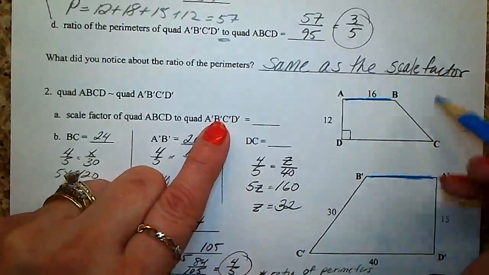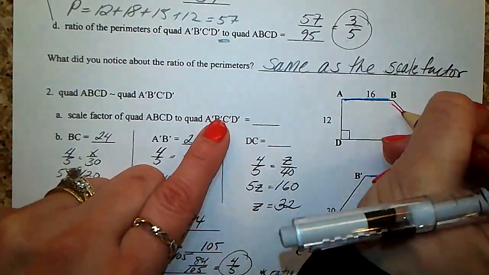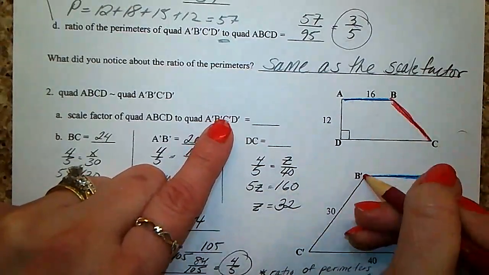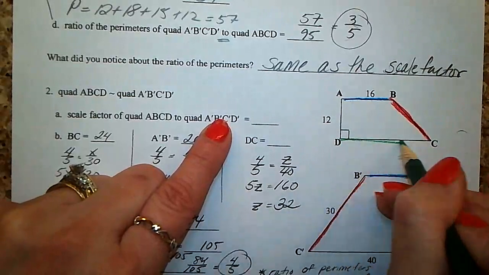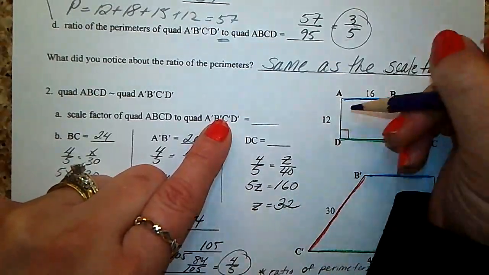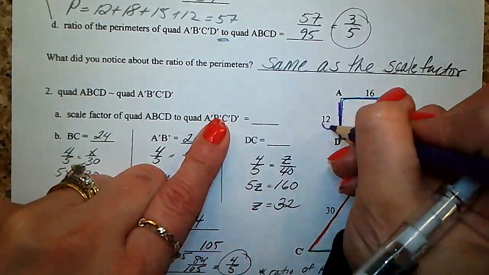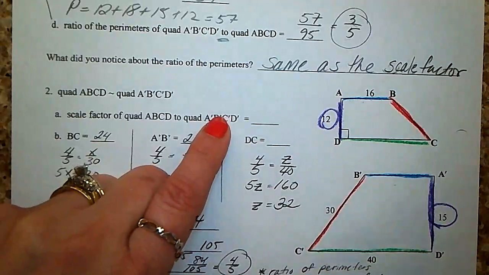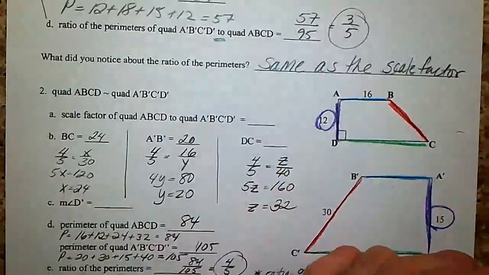All right, those two sides go together, but they do not both have numbers on them. This side over here matches with this side over here. Again, they do not both have numbers on them. This side matches with this side. They do not both have numbers either. And finally, we get to that side that's 12 and that side that's 15. They match. Those are the two sides that both have numbers on them that match up. So I'm going to use those for my scale factor.